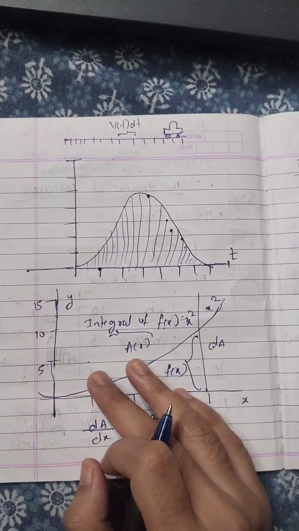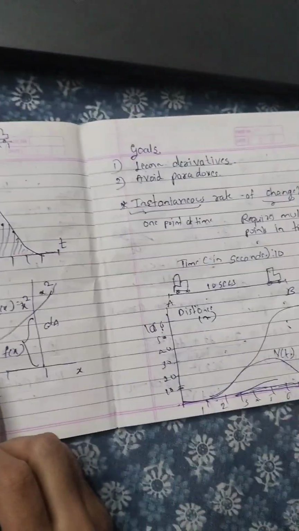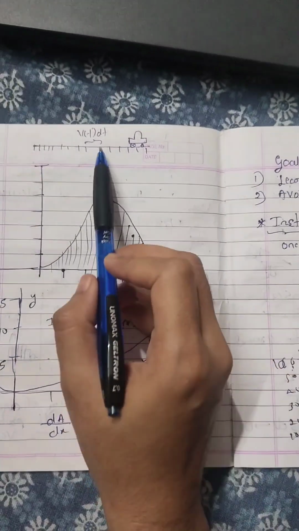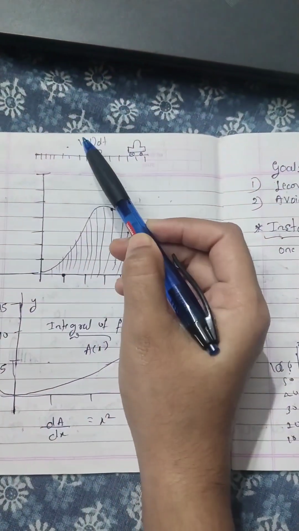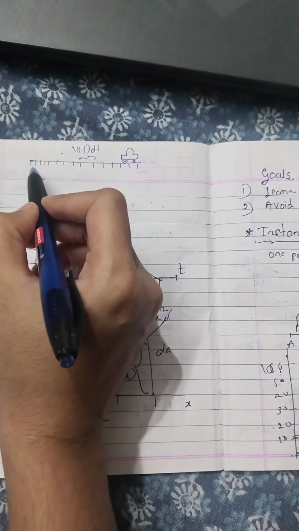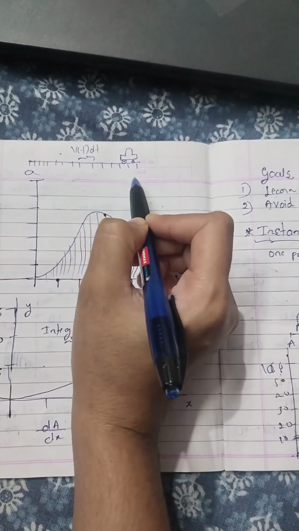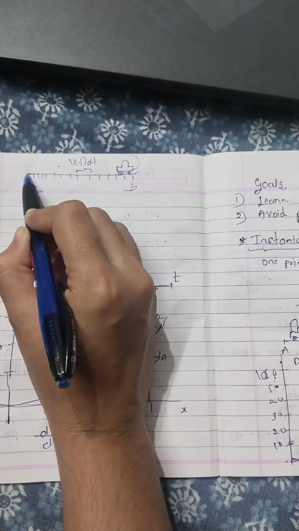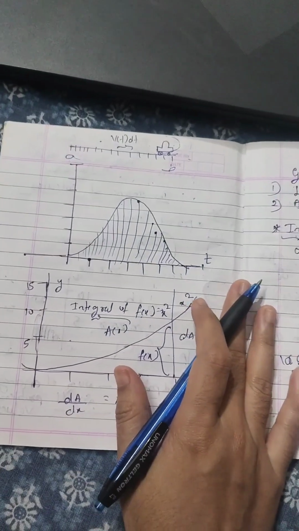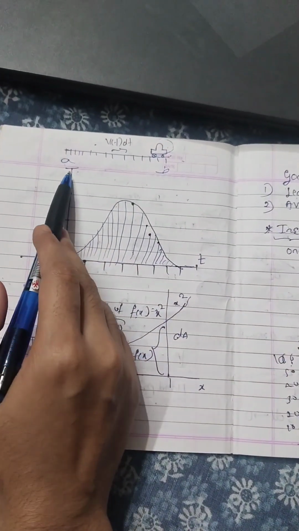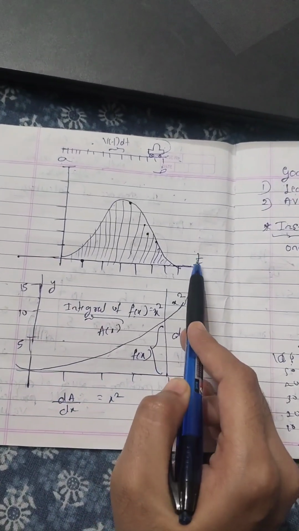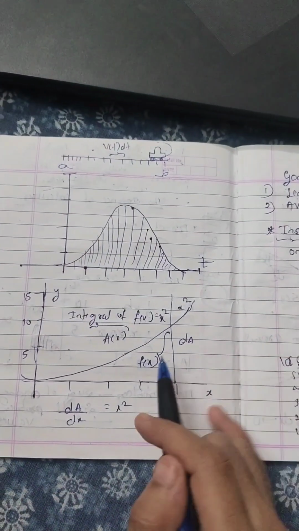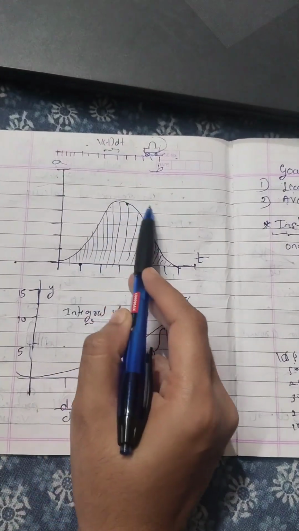The next thing is we are calculating the velocity. For the velocity, that is the integral of v of t dt. The car is moving from A to B. This is the time versus speed graph, a curve like this.